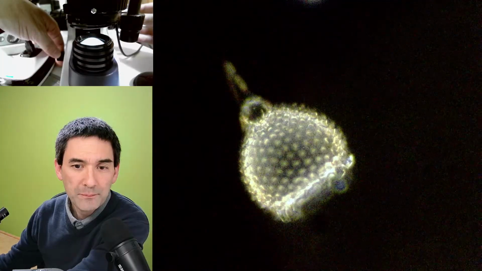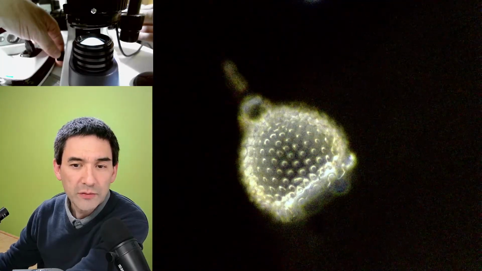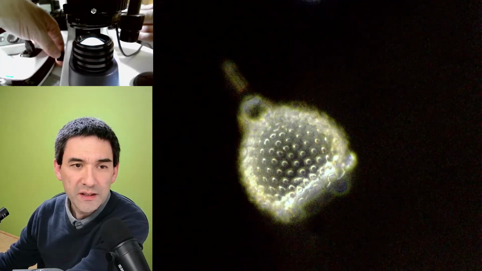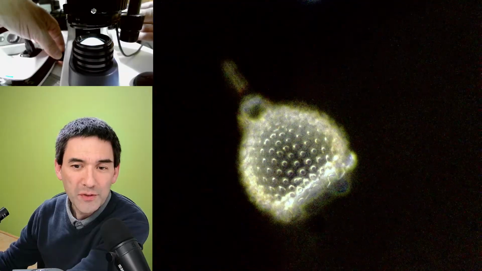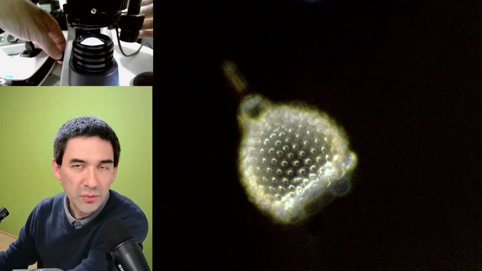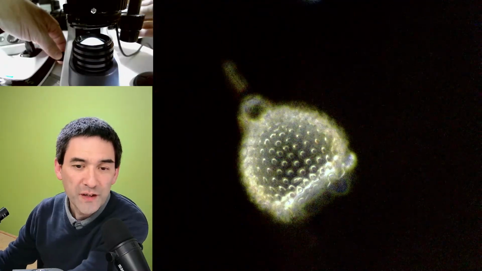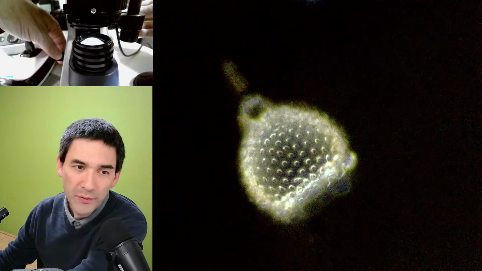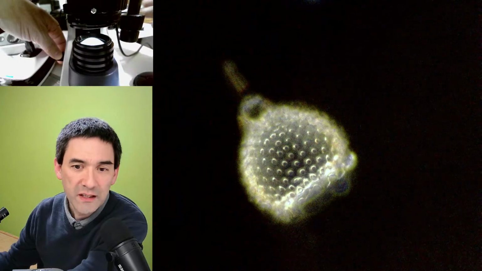The difference between radiolarians and diatoms is that both of them are single-celled. Radiolarians are amoebae, and diatoms are more related to algae. Diatoms are photosynthetic, but they both have shells made of silica.